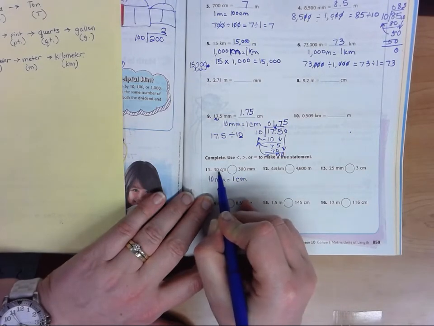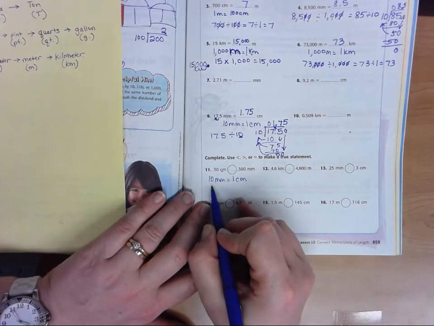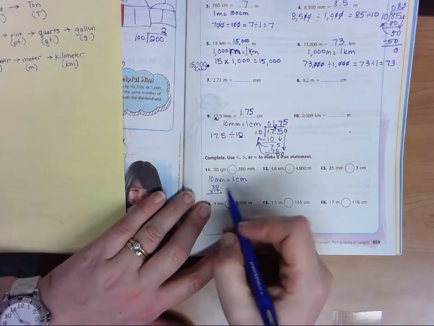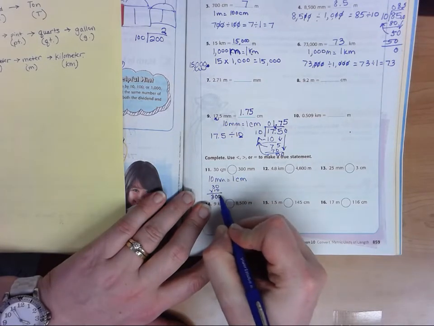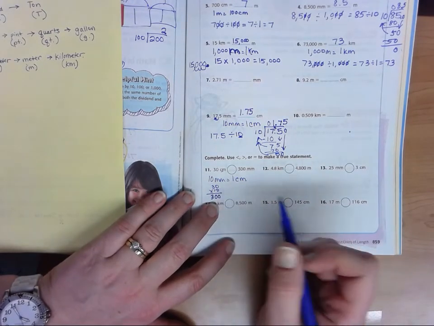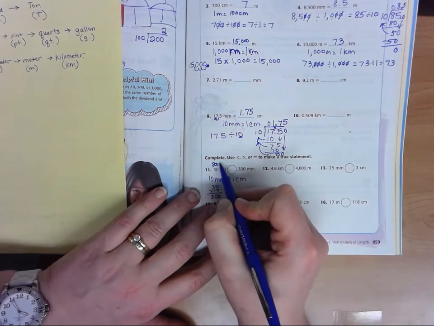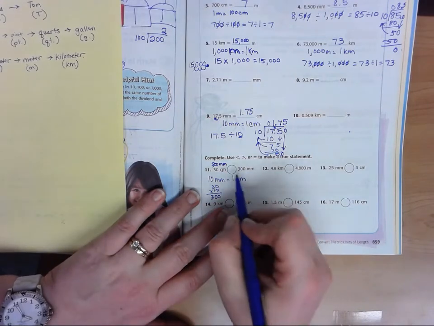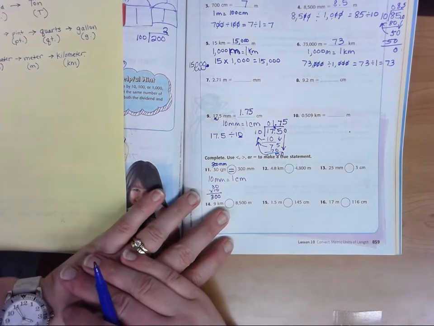If I want to compare and turn that centimeters into millimeters, let's go 30 times 10. I have 3 times 1 is 3, and I can tack on 2 zeros. So 30 centimeters is really 300 millimeters. What's bigger, 300 or 300? They're equal.